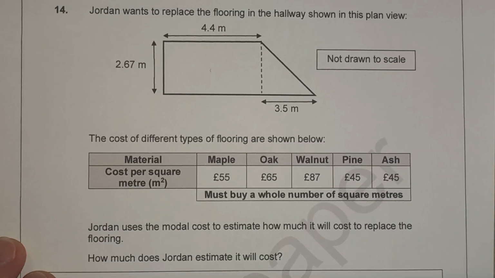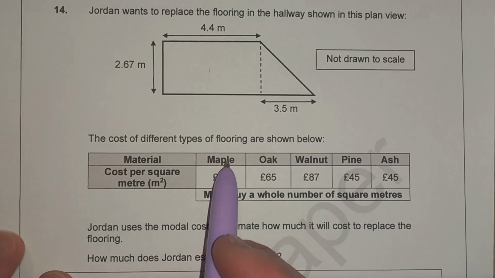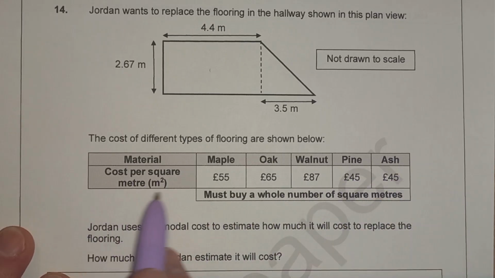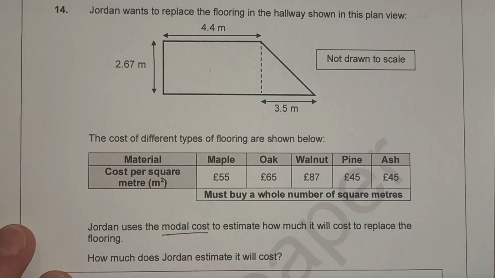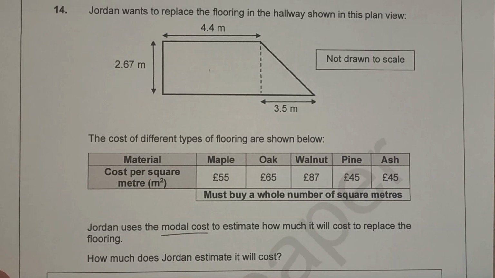The cost of different types of flooring are shown below. So we've got maple, oak, walnut, pine and ash, and different prices for each of them. But they're all the cost per square metre. And it says we must buy a whole number of square metres. Jordan uses the modal cost to estimate how much it will cost to replace the flooring. How much does Jordan estimate it will cost?